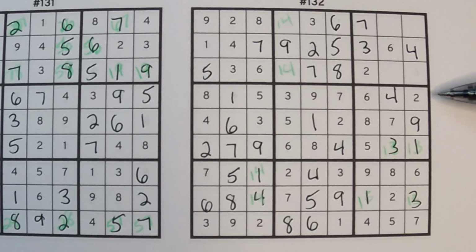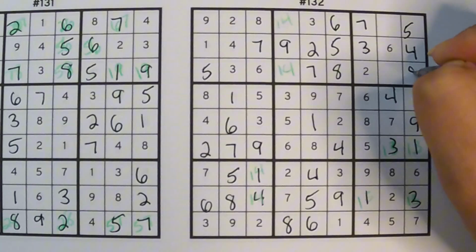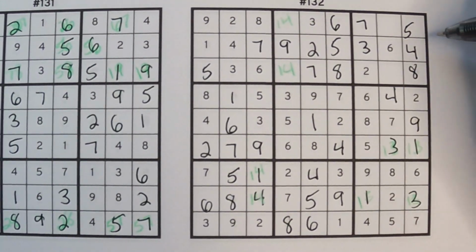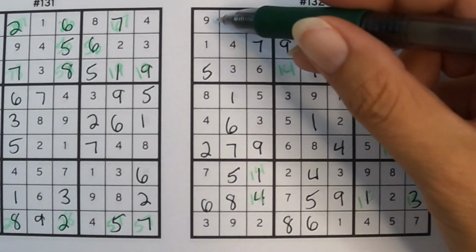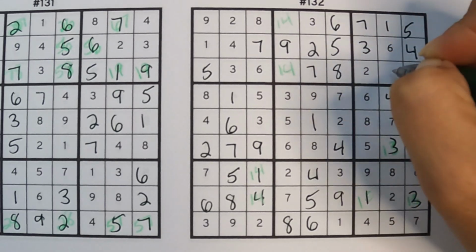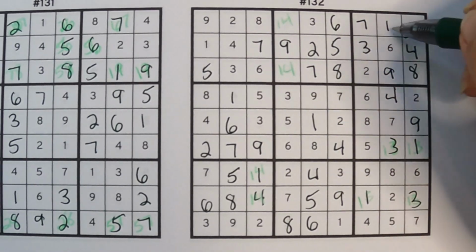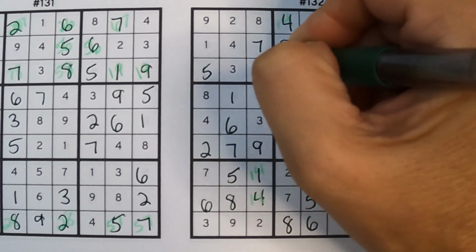For this column, we're missing 5 and 8. We've got an 8 here, so 5, 8. For this box, we're missing 1 and 9. There's a 9 there, so 1, 9. And that 1 makes this our 4 and 1.